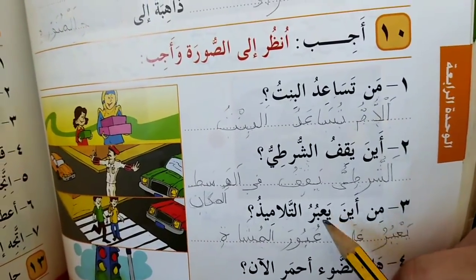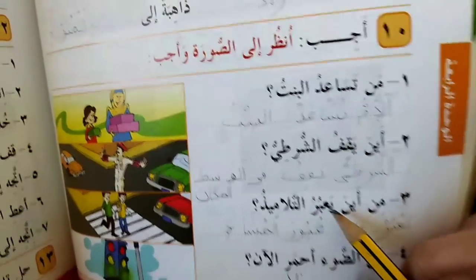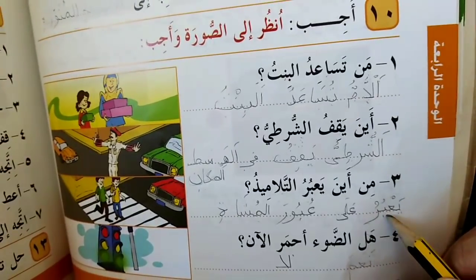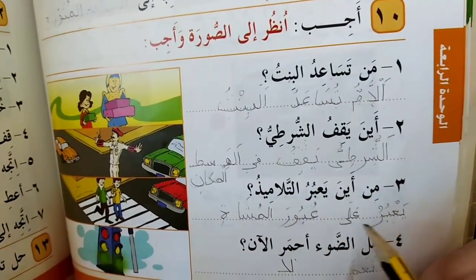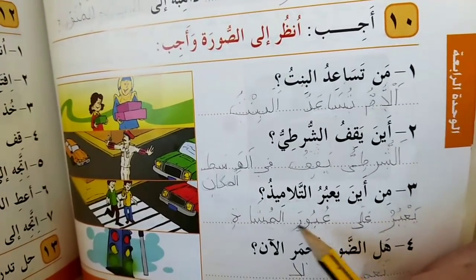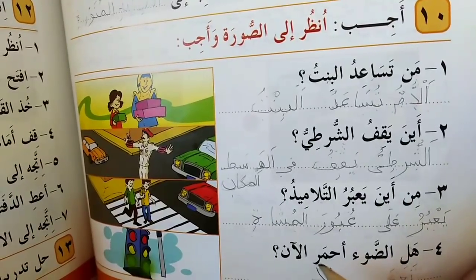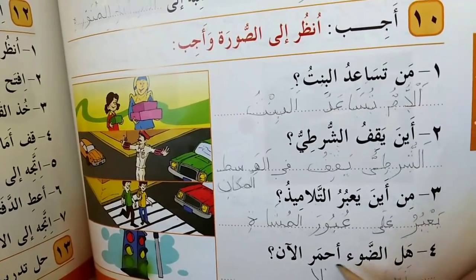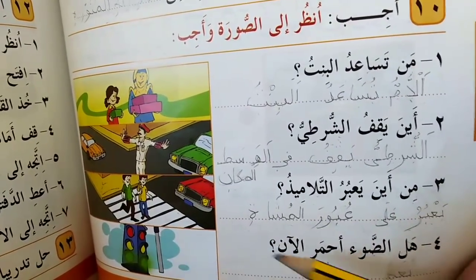من أين يعبر التلاميذ? So from where are the students crossing? يعبر على عبور المشاة, which means they are crossing by the pedestrian crossing. The last one, هل ضوء أحمر الآن? So is it the red light now? So it's not the red light, it's the green light, so we have to write لا.